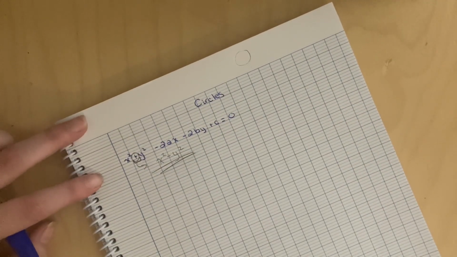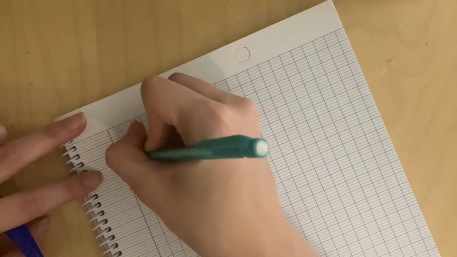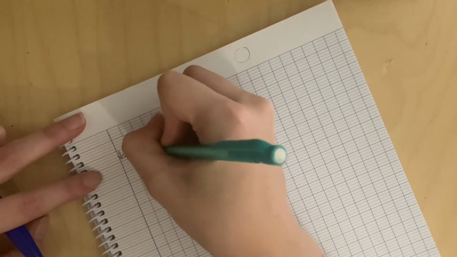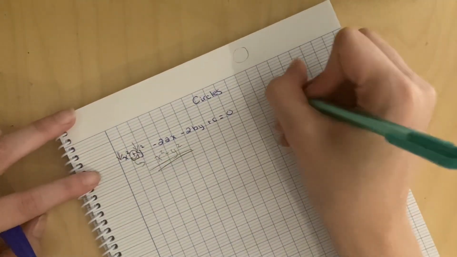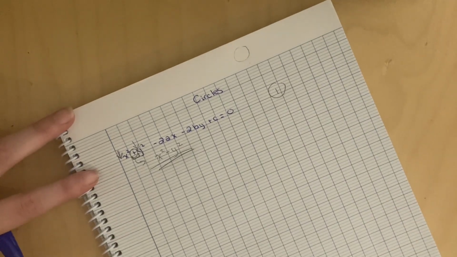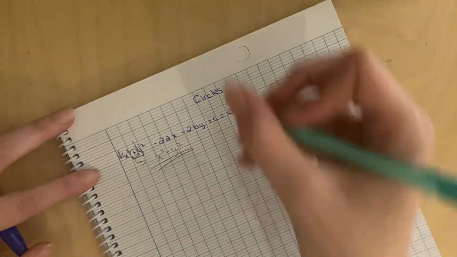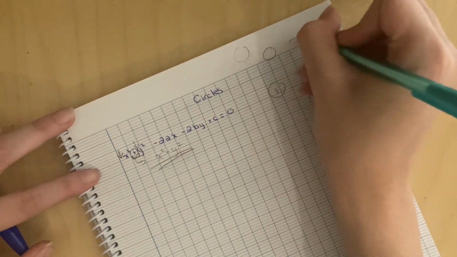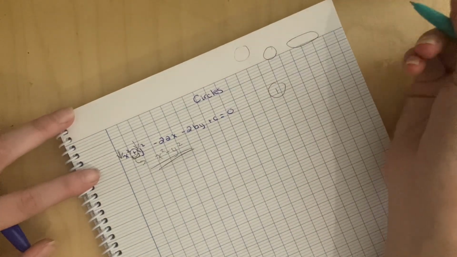Second of all, see how the coefficients of x squared and y squared are the same number, they're both 1? That also has to be the case, because if it's not the case, the circle won't be a circle anymore. It'll become more like an ellipse.